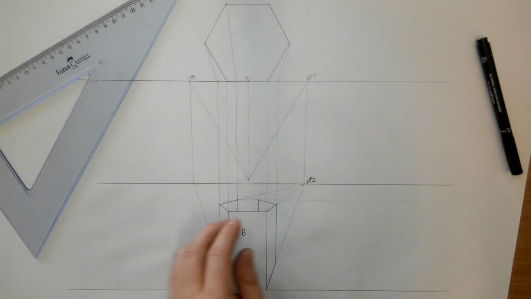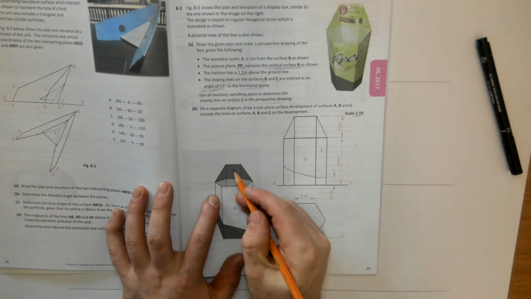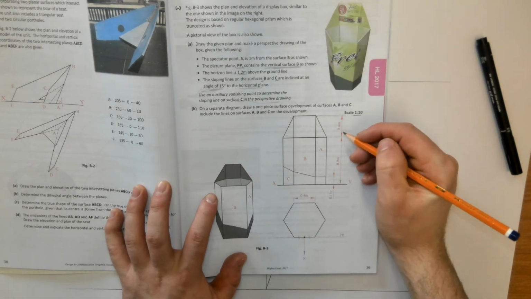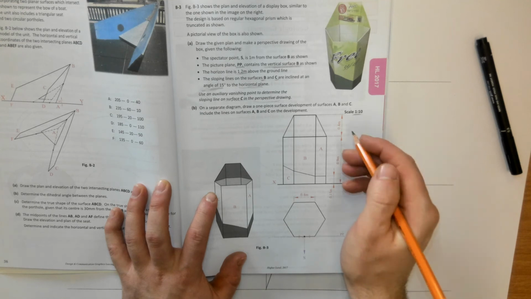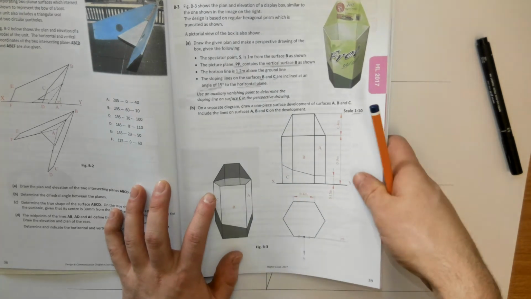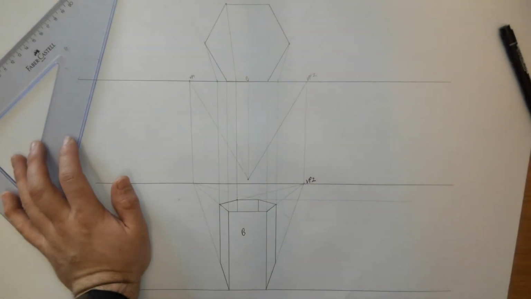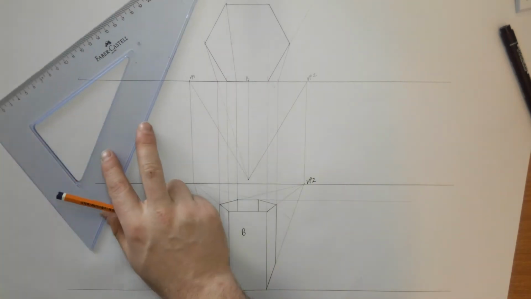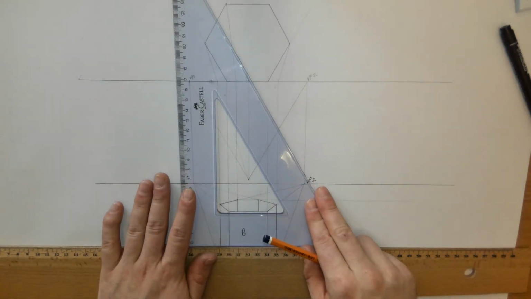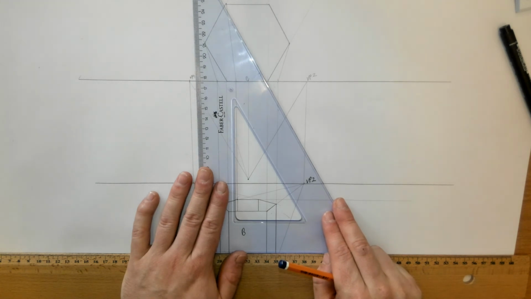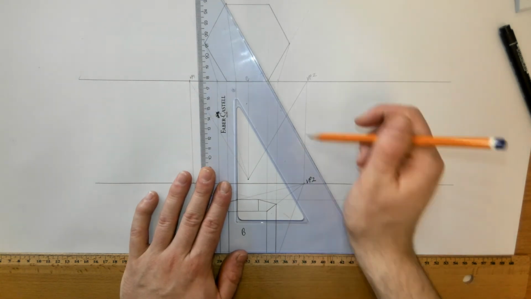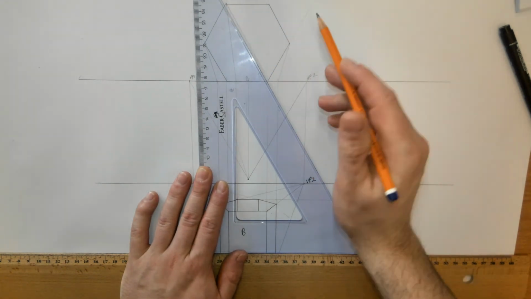Heavy that in there. Now I can deal with these areas that are sticking up. So it's 0.4 meters above surface B, so 0.9 and 0.4 is 1.3, so 130 mil. Right, now if I want to do this, I need to work from a point, so I have to use a height line. So I'm going to extend this point here.